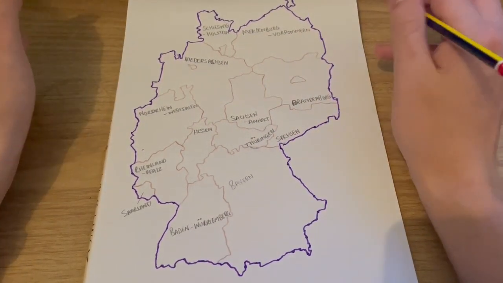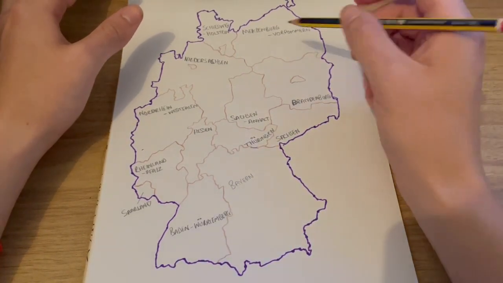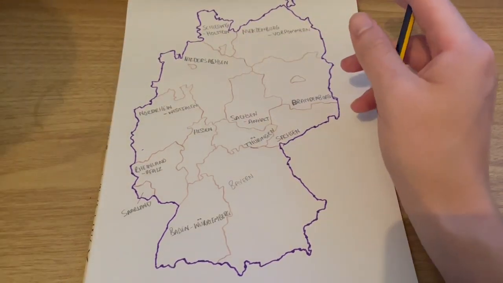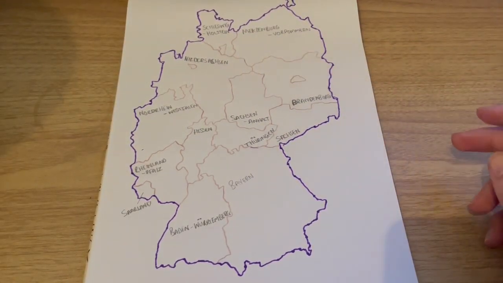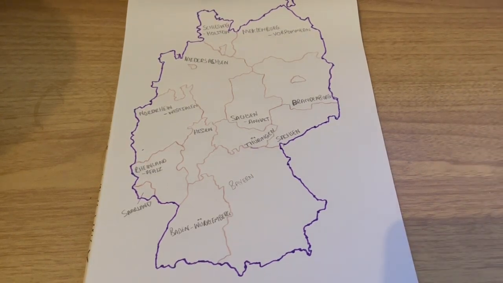Sachsen-Anhalt. And I'm going to leave these three because the name of the state is the same name as the city that we're going to put in there, so it makes sense to just keep it as that.